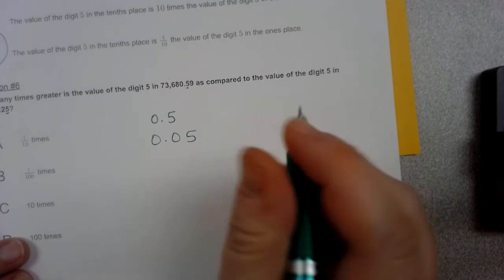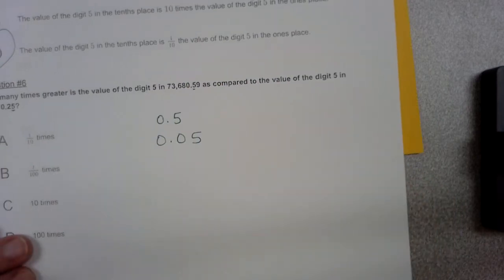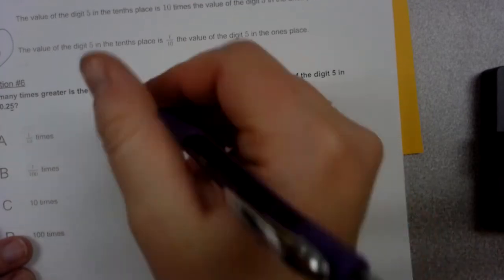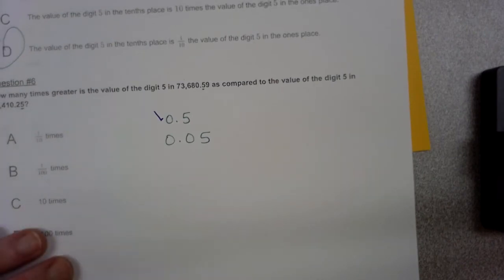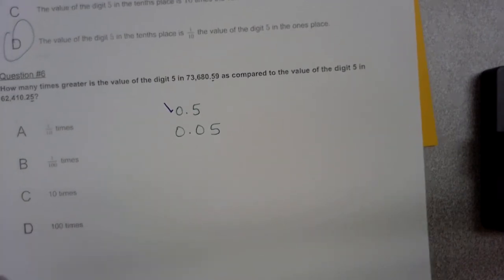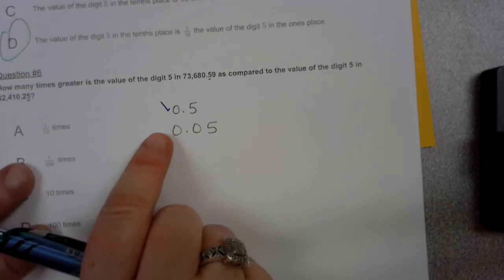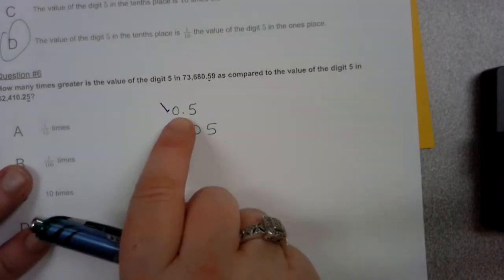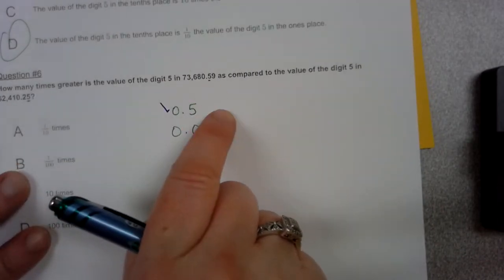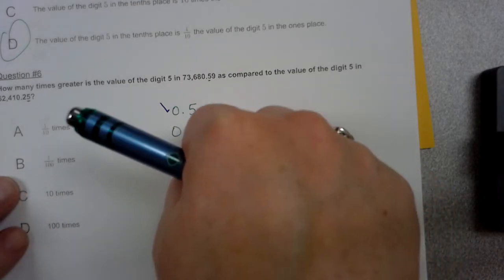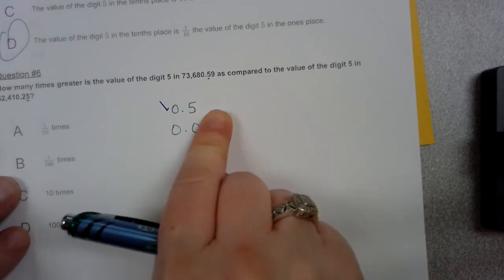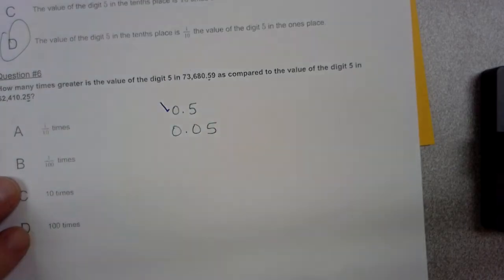First things first, remember, the further away the number is from the decimal, the smaller it is. So out of these two numbers, this one is the larger. So when we compare the two, we have to say that this right here is 1/10 or 100th or 10 times or 100 times the value of this one. So that's how you say it.